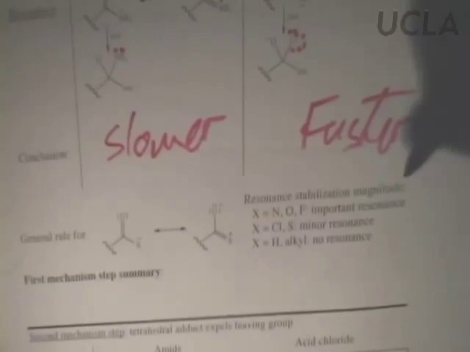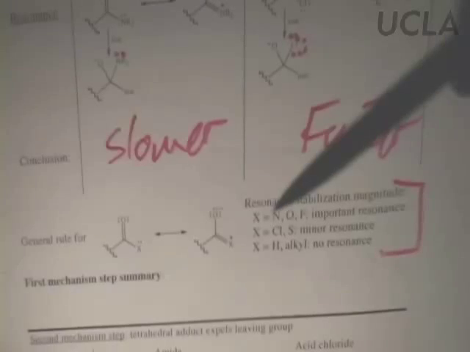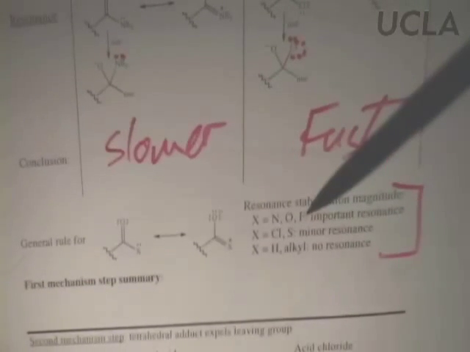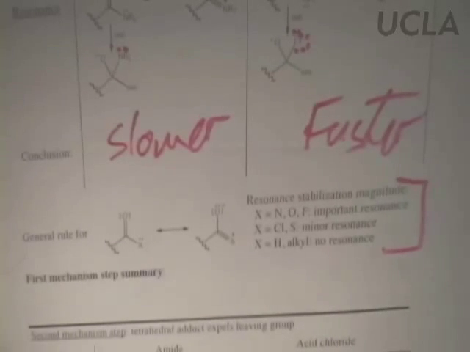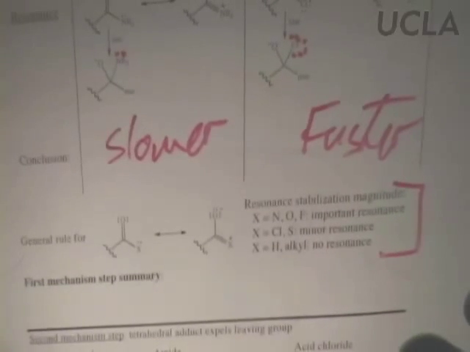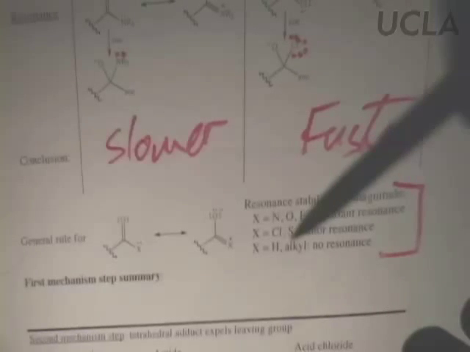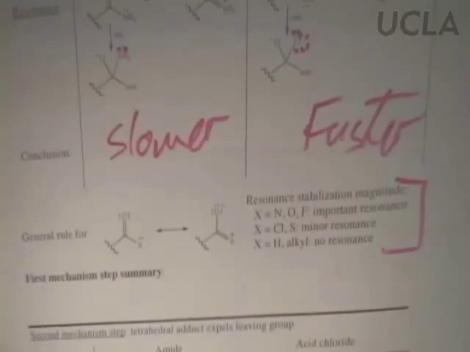And that resonance issue, by the way, is summarized down here. When the X atom is oxygen, nitrogen, or even fluorine, the resonance is significant. So esters, carboxylates, amides, and even acid fluorides, that's when there's a fluorine next to the carbonyl, have important resonance. When the X group is chlorine or sulfur, the resonance is there, it's just not as important. And when it's hydrogen or an alkyl group, there's no resonance to be concerned with.